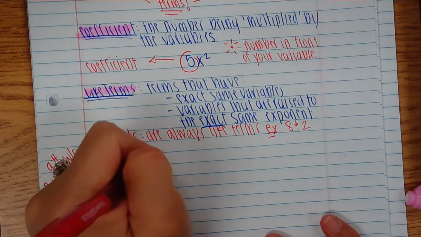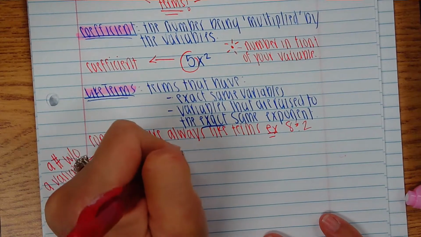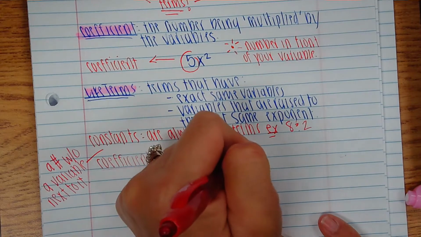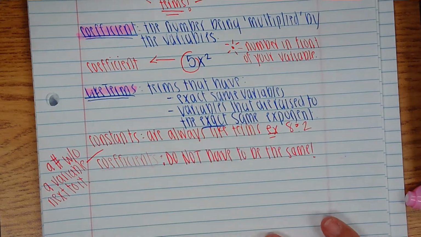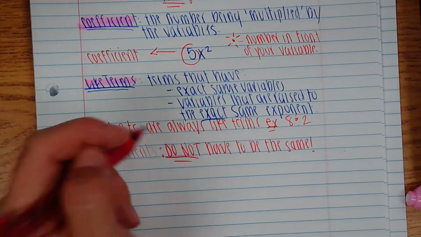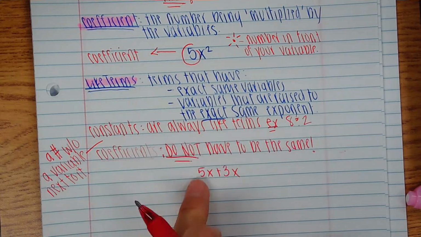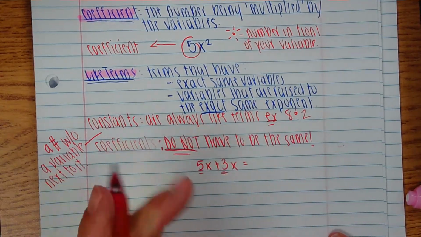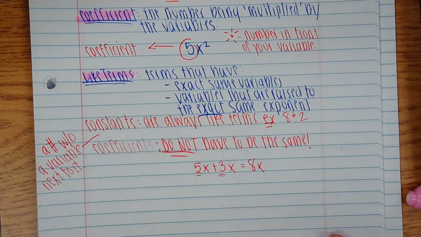So coefficients, they do not have to be the same. All right, so the coefficients do not have to be the same. For example, you could have 5x and 3x. Those coefficients, notice how they're different. They don't have to be the same. You can still combine them because their variables are exactly the same, and your answer would be 8x.